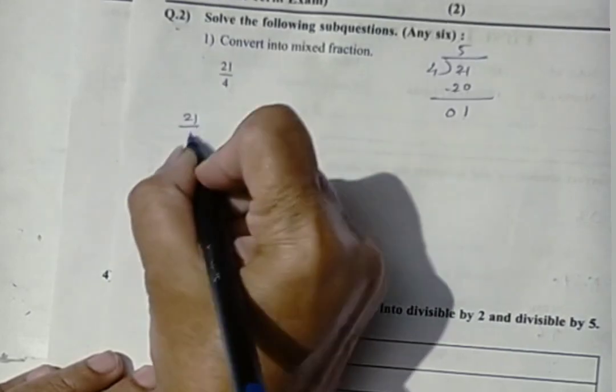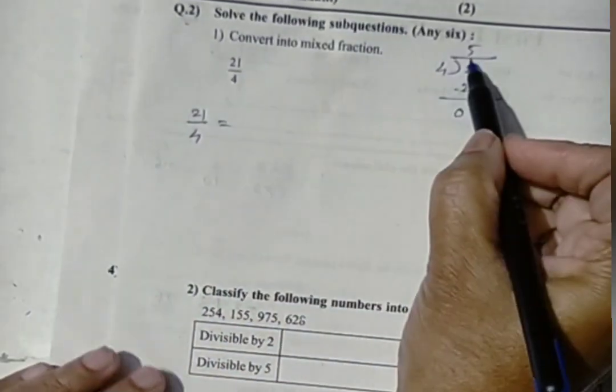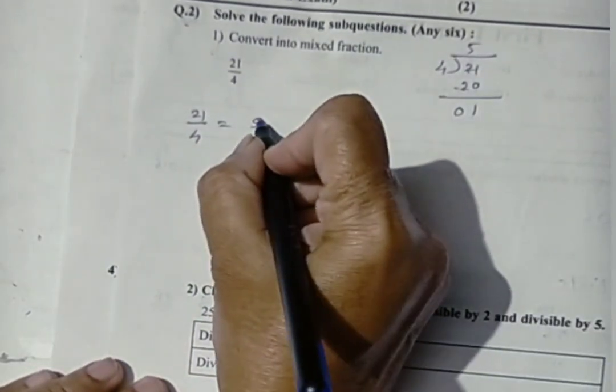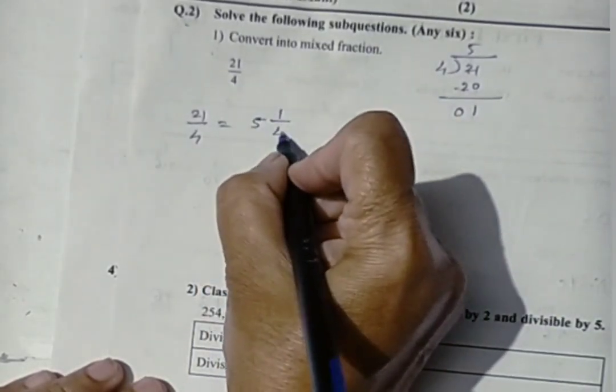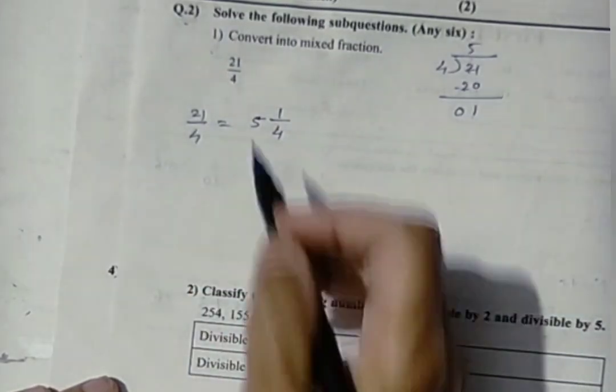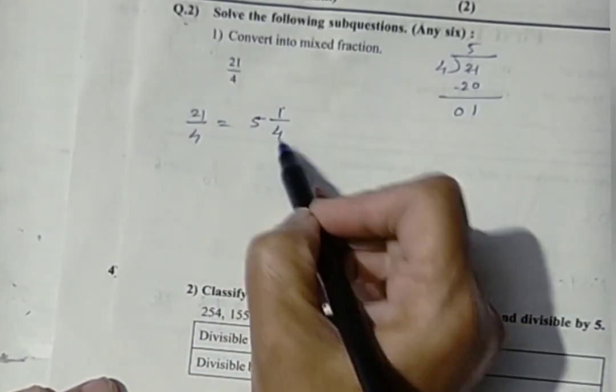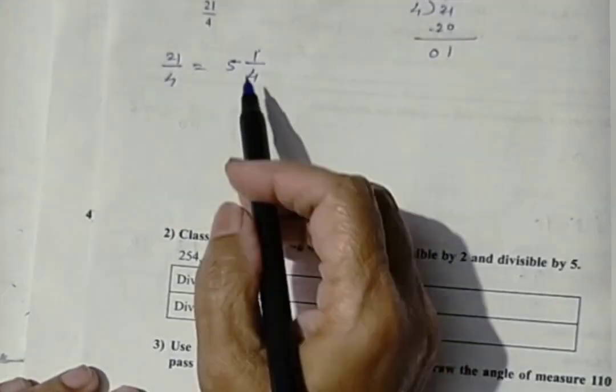Remainder is 1. 21/4 is equal to, write first 5, then remainder 1 and denominator as it is. 5 1 by 4. This is the mixed number.